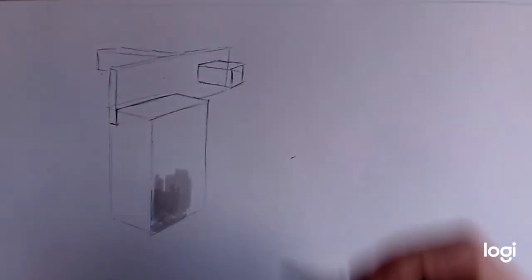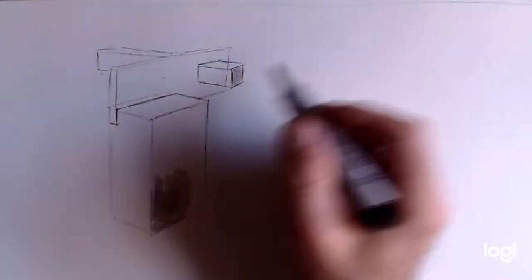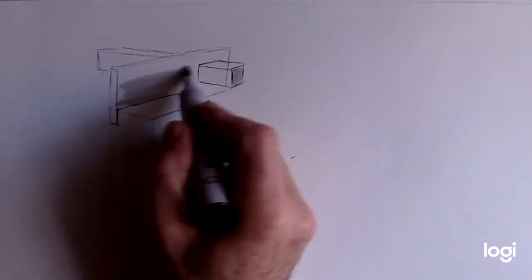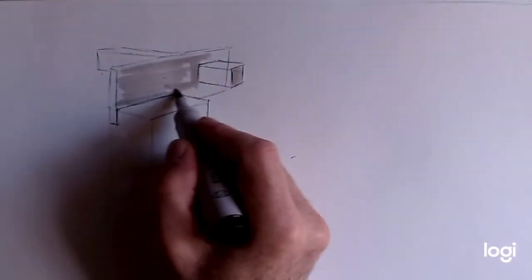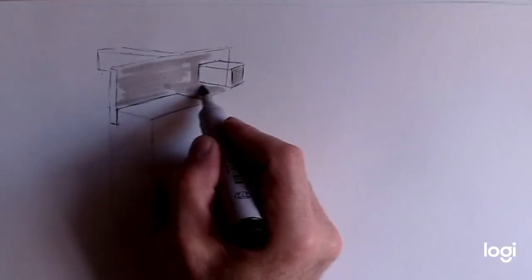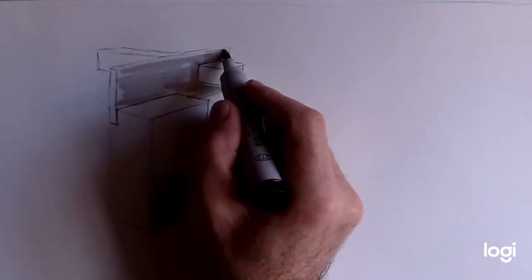And for right now, I'm just going to put a form shadow on this.